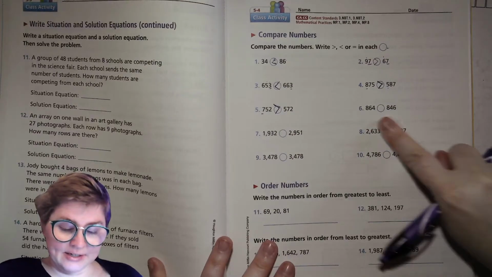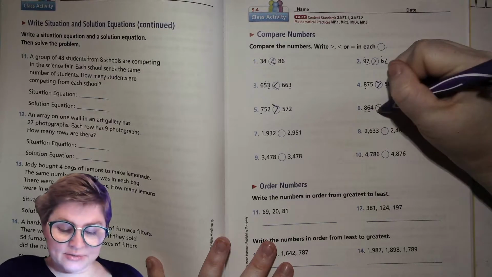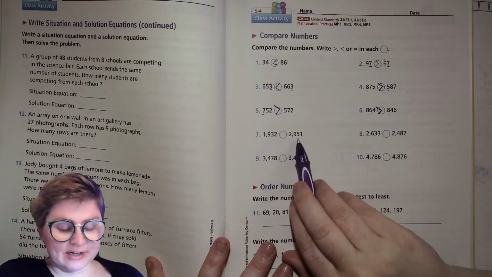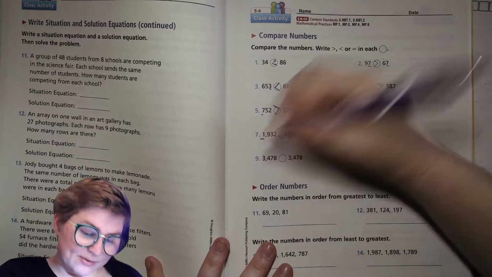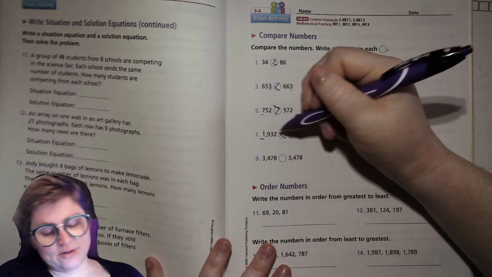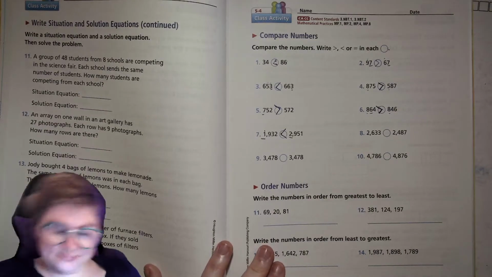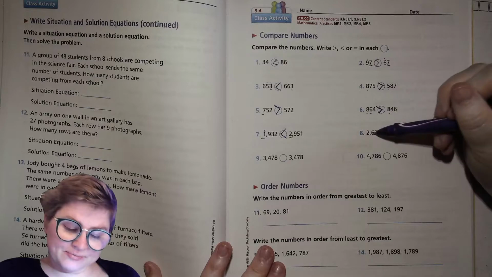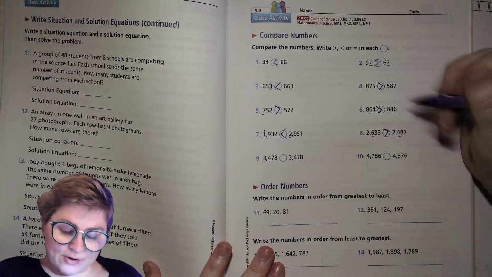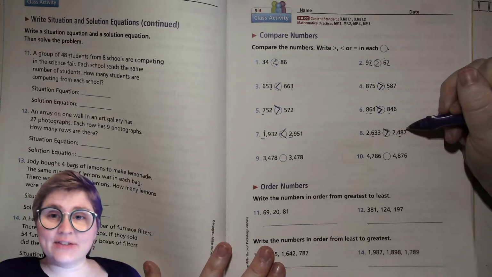You try this one. 64, 46, they both have 800. This one has more tens, so it's greater than. 1932, 2951. Looking at the greatest place value, we have 2000s compared to 1000. 2000 is greater, so we'll say 1932 is less than 2951. Good. This one, you try it first. The difference is the hundreds place. The 6 is bigger than the 4. 2,633 is greater than 2,487.